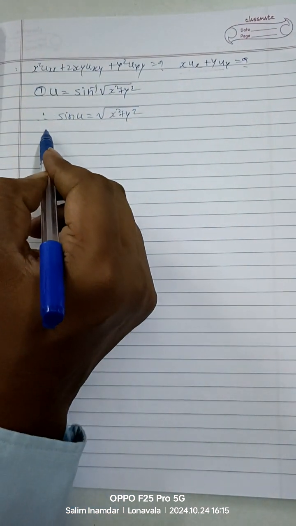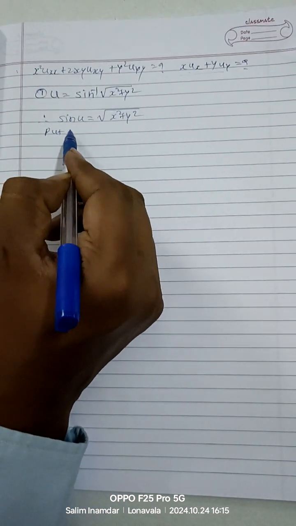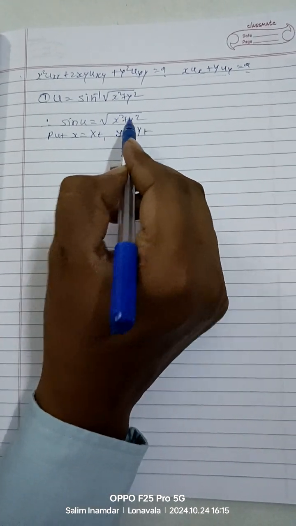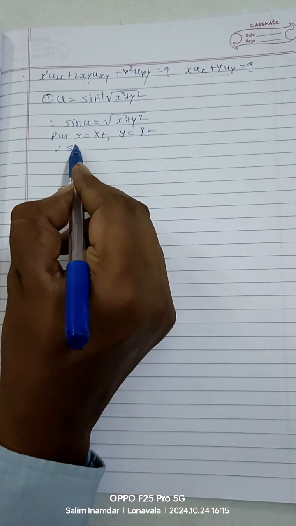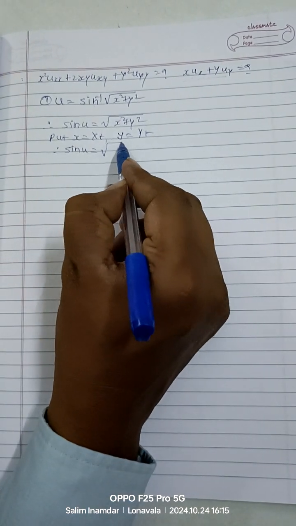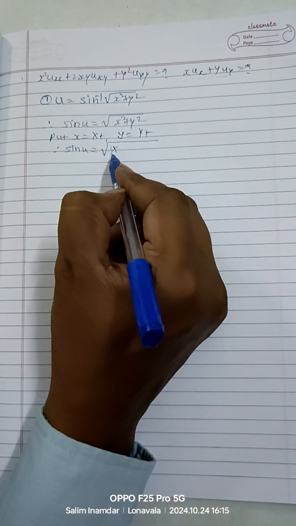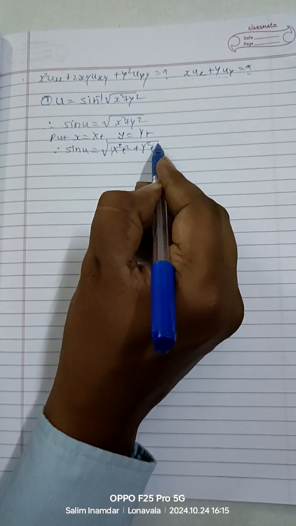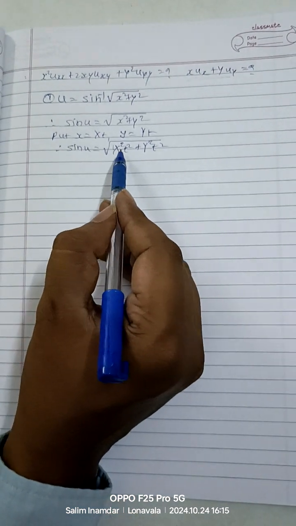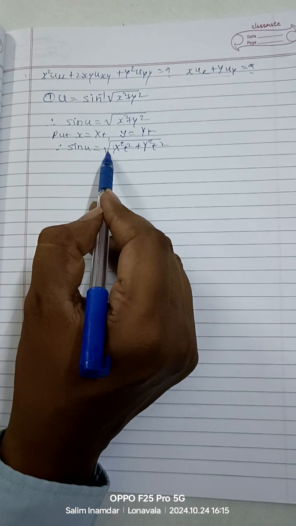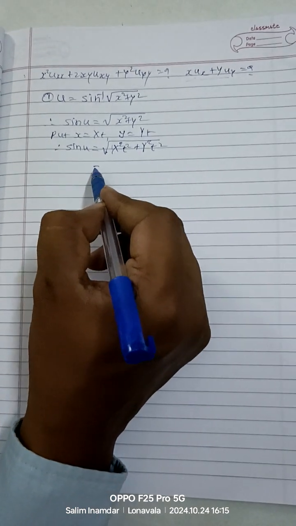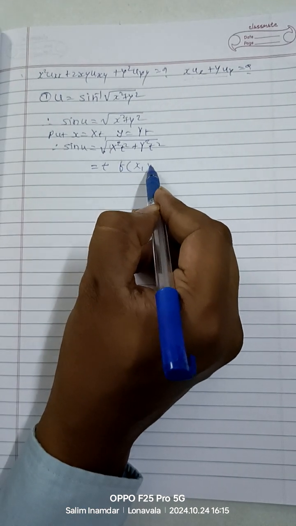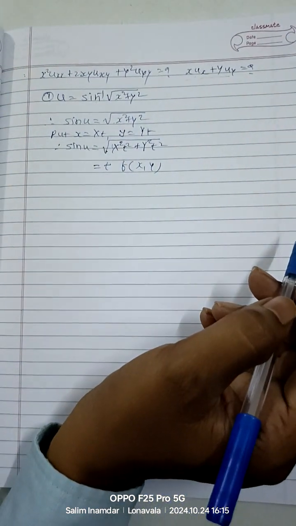If you want, you can check it by putting x equal to xt, y equal to yt inside this, and therefore this sine u will become square root of x square t square plus y square t square. Now here I will take the t square outside, then as it is inside the square root, it will become t into function of x comma y, which is similar to this one, isn't it?